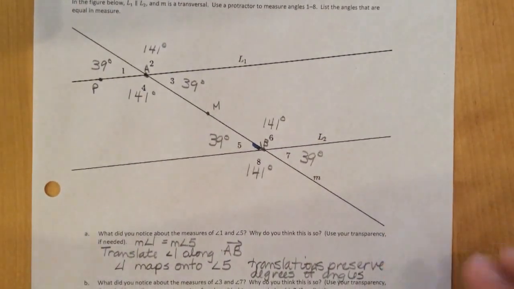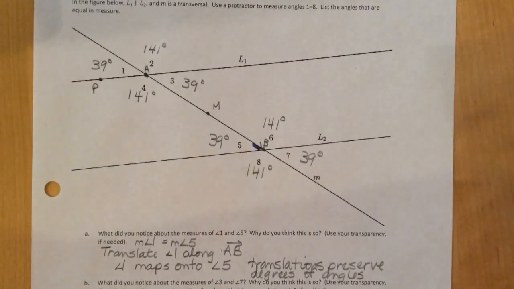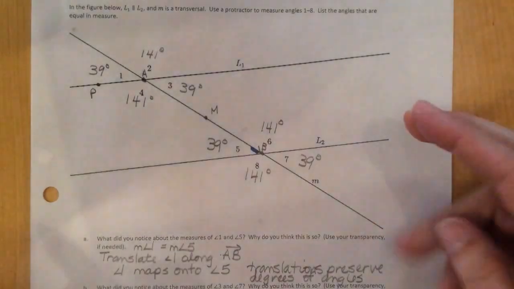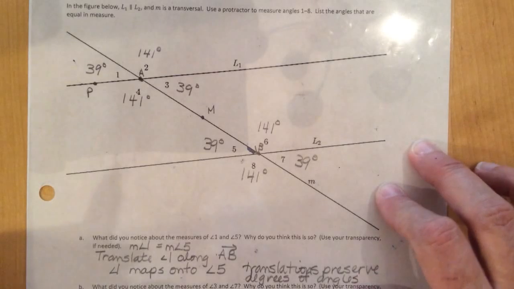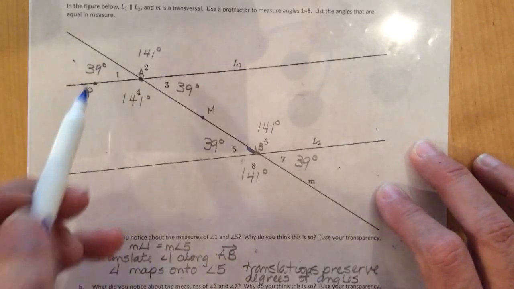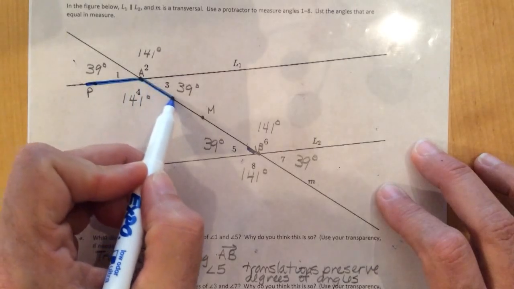If I do that, something cool happens, and that is that I can do it in one rigid motion instead of 2, which doesn't matter because we know that a sequence of rigid motions works just as well. But let's use our transparency here.